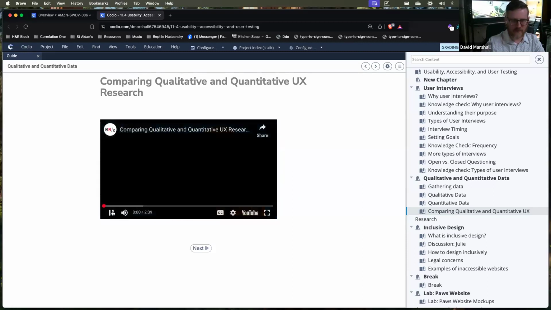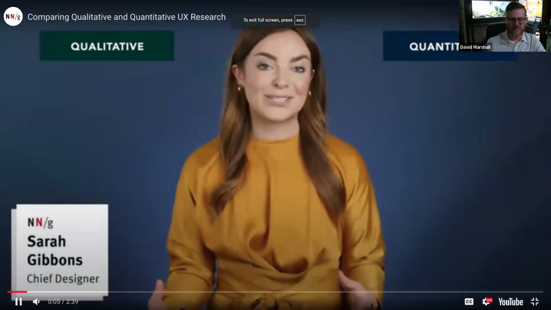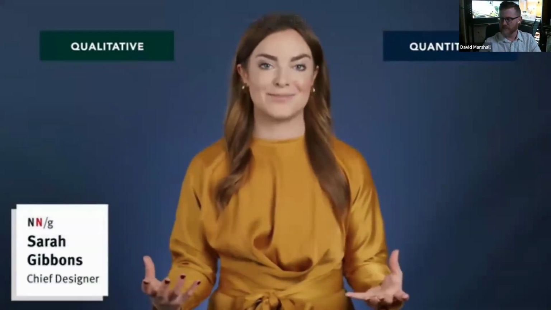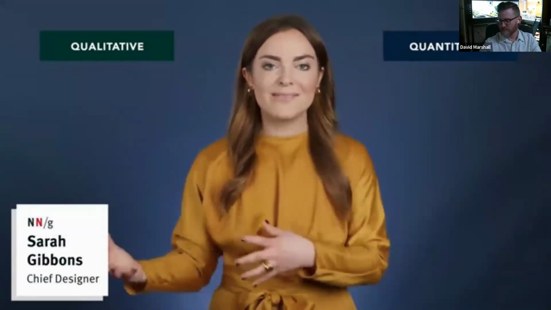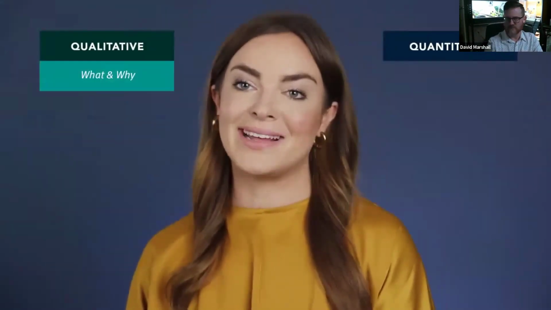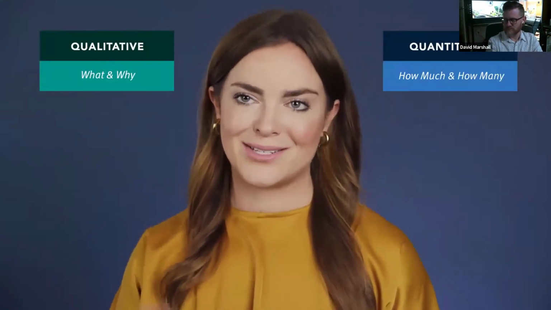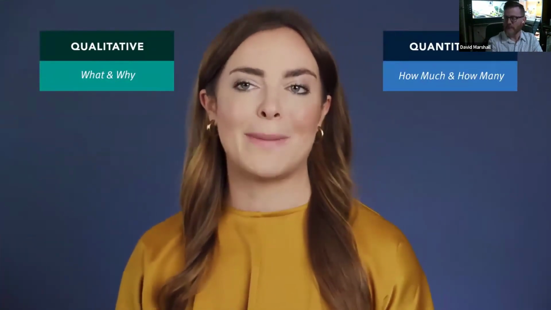Okay. What is the difference between qualitative and quantitative research? Is probably one of the most common questions I get when it comes to any kind of user research. Though a lot of things in research can be complex, the answer here really is not. Qualitative research answers why, while quantitative research answers how much and how many. So, why versus how much and how many.